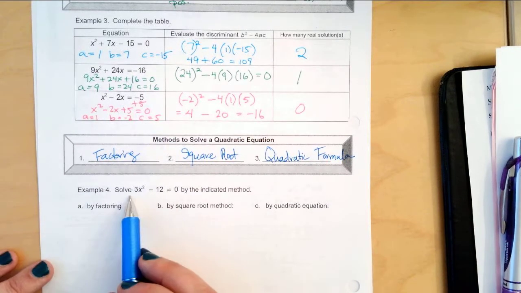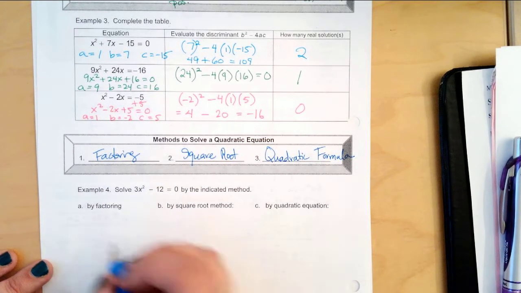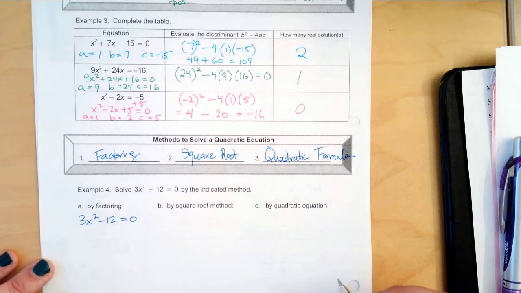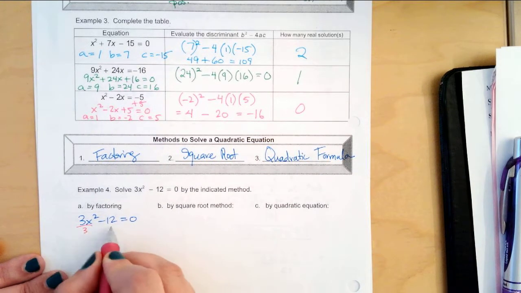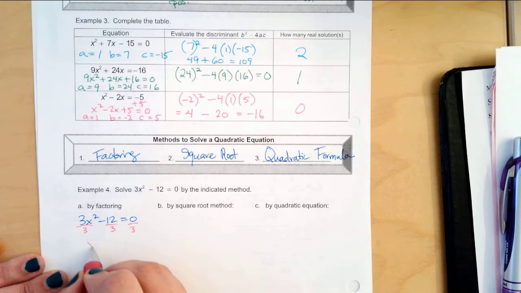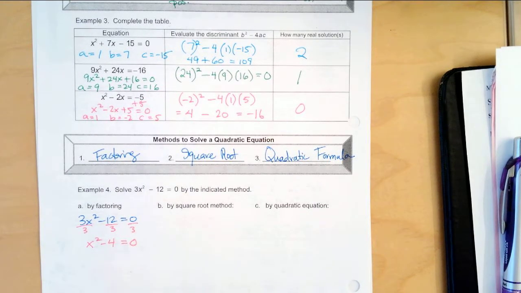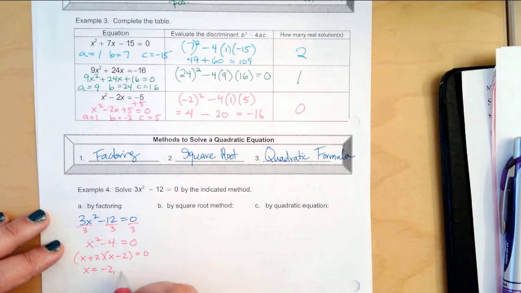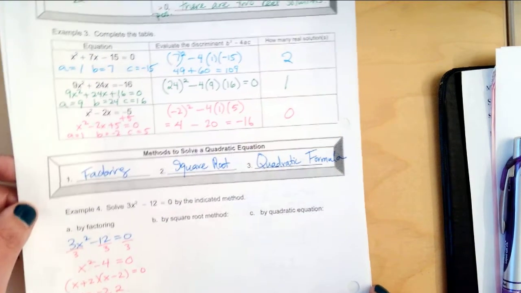So if we see an equation like this, we could try solving it by factoring. So if we have 3x squared minus 12 equals 0, what would you do to factor that? What would be your first thing? You always look for a GCF. We're going to divide both sides by 3. Everything gets divided by 3. We have x squared minus 4 equals 0. And what are the factors? X plus 2, x minus 2, right? Equals 0. What are our solutions? X equals negative 2 and positive 2. So you can go ahead and check those.